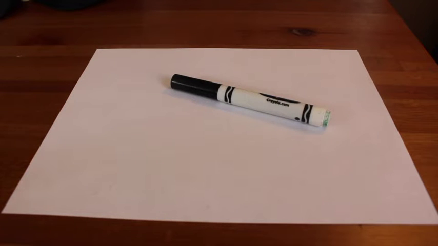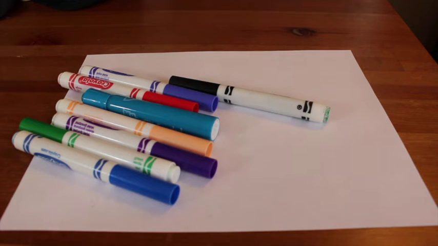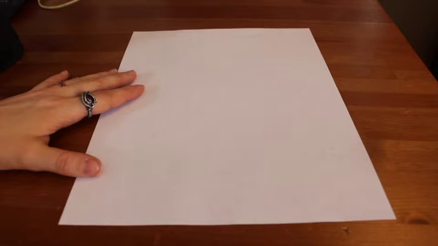For this project, you're going to need a piece of paper and something to draw with. I have a black marker, but you could use a pencil or a pen or a black crayon. You're also going to need some coloring supplies. You can use whatever medium you want. I'm going to be using markers today, but you could use paint, crayons, pastels, colored pencils, or whatever you would like. So let's get started.